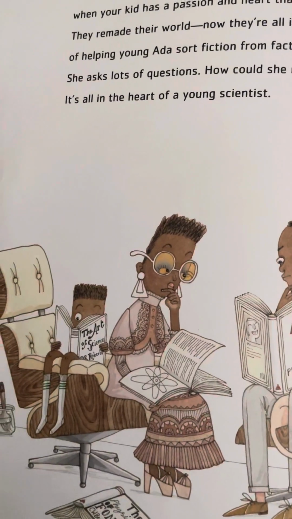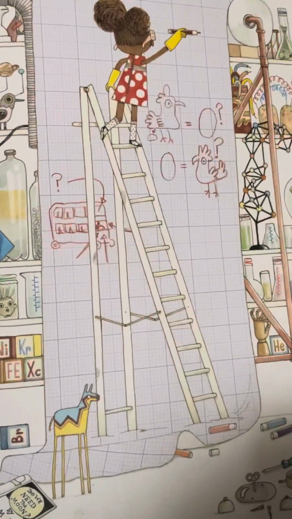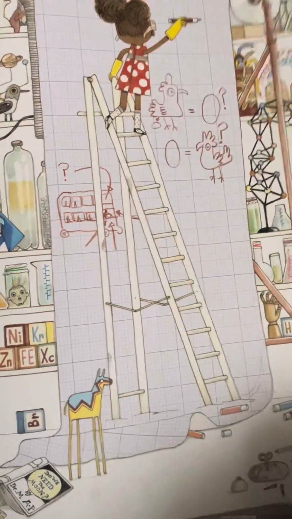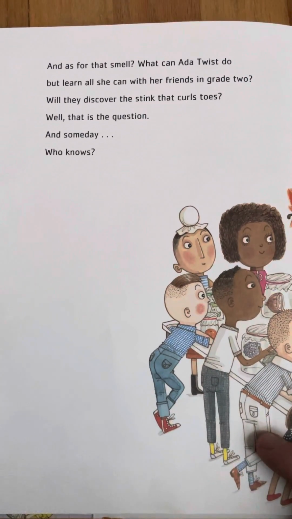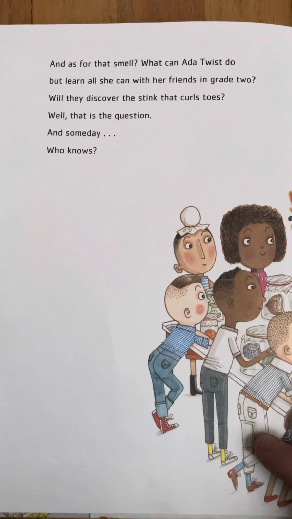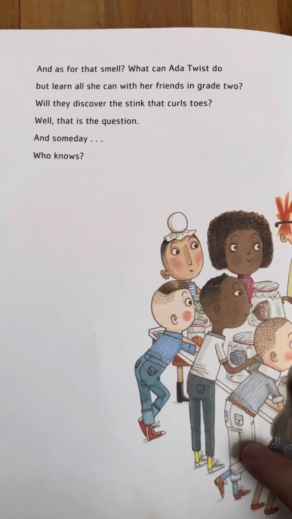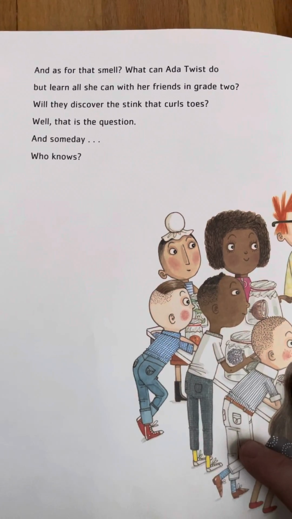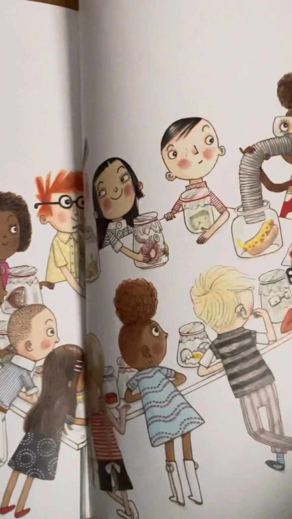So instead of letting her write on the walls, they bought books, they made shelves, they gave her paper to write her ideas down. And as for that smell, what can Ada Twist do but learn all she can with her friends in grade 2? Will they discover the stink that curls toes? Well, that is the question, and someday, who knows?